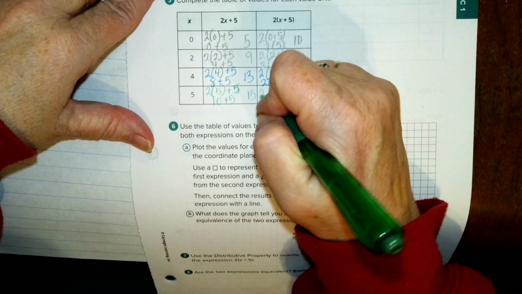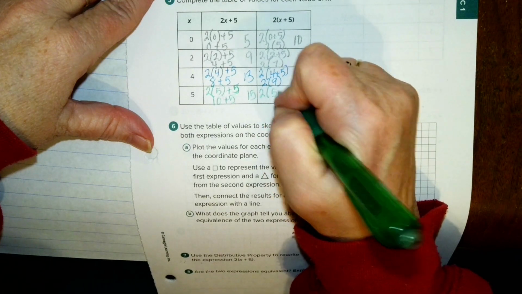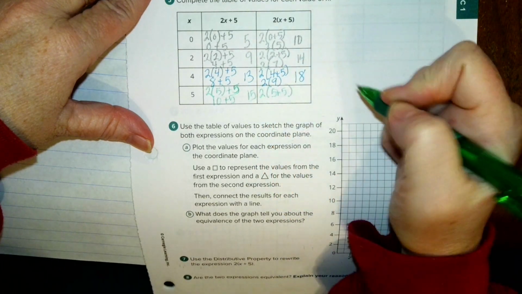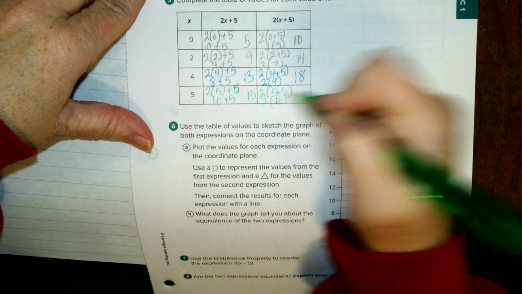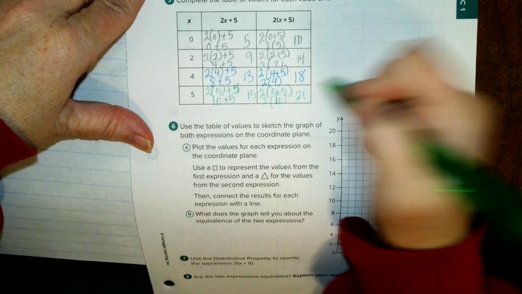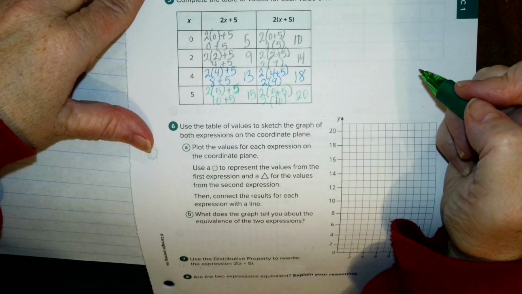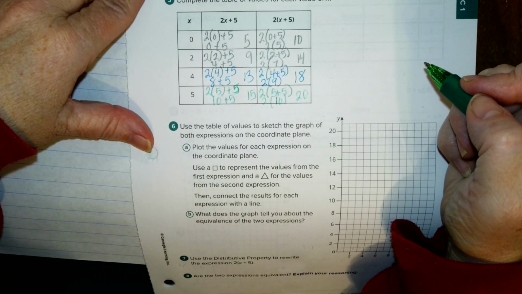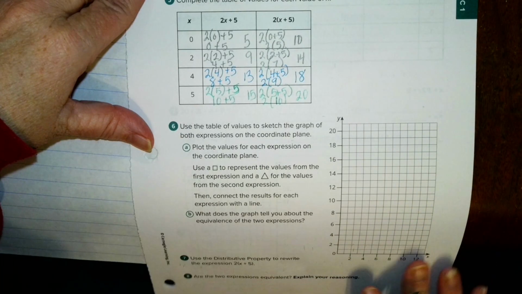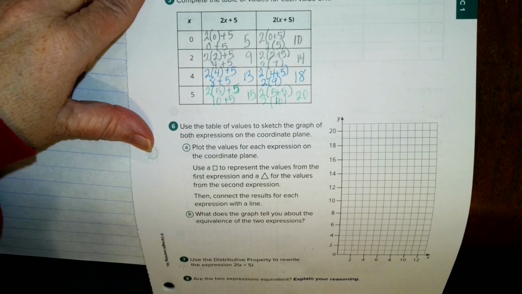And for here, we have 2 times the quantity of 5 plus 5. 5 plus 5 is 10. So 2 times 10 gives us 20.